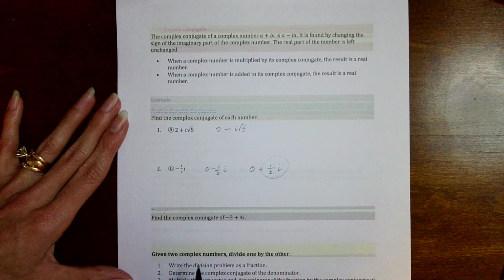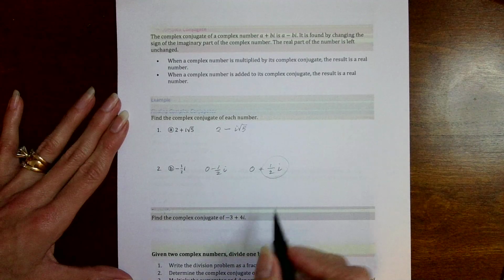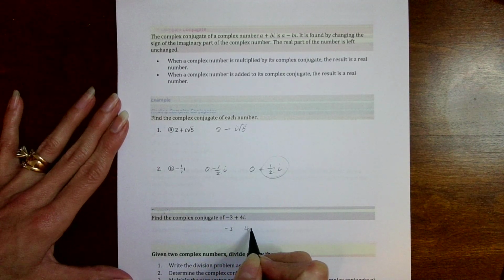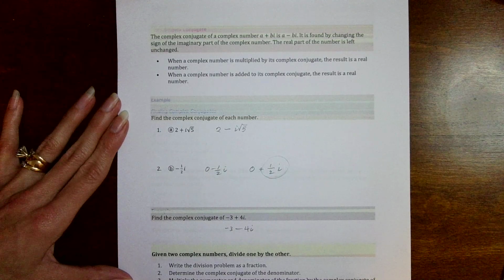Alright, so let's find the complex conjugate of this one. So same numbers, different middle sign.